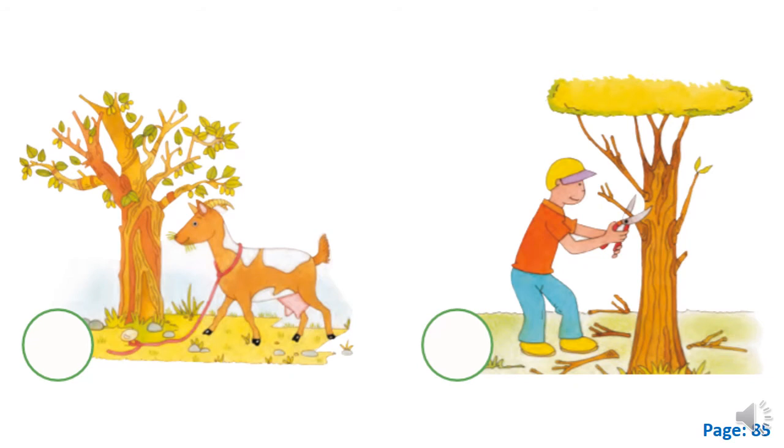The next, if I am looking here, there is an animal eating from this tree. Is it good to allow this animal to eat from this tree? No, I have to protect this tree in order to give us fruits. And I can bring food for this animal other than this tree.